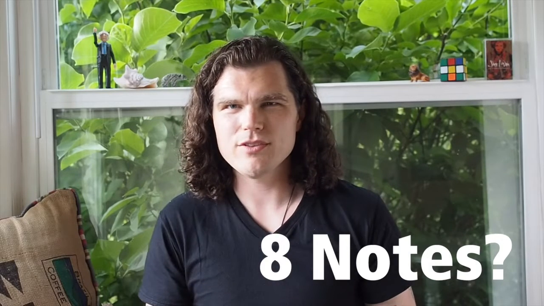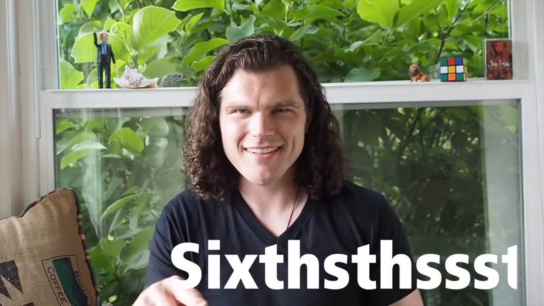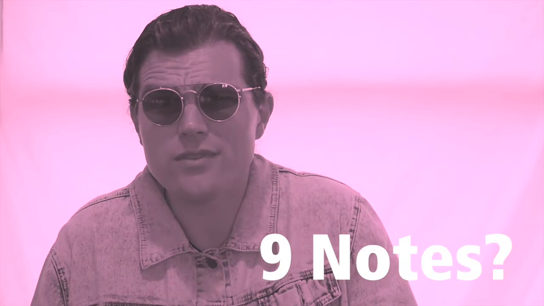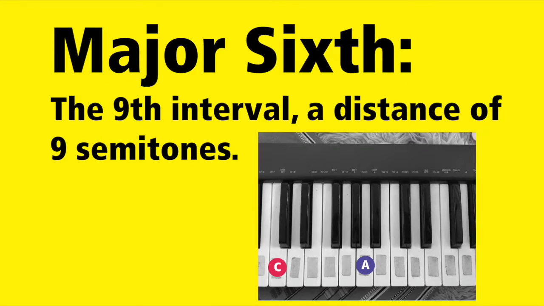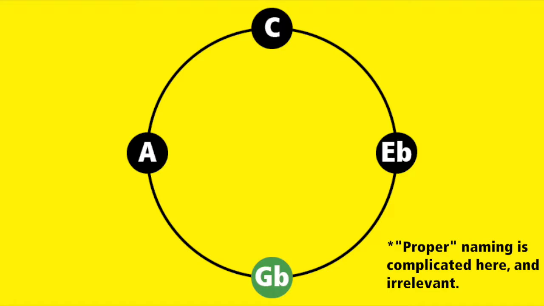Going up 8 notes is called a minor sixth, and building a circle of minor sixths gives us the same 3 notes that we saw before when we were looking at the major thirds, just the other way around. And going up 9 notes? That's a major sixth. And if you build a circle of major sixths, you get the same 4 notes that we saw before in the circle of minor thirds, just the other way around.